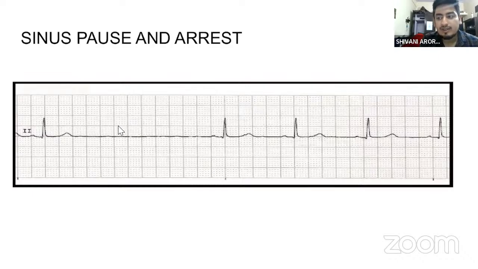So this pause that comes up when the sinus node stops firing is known as sinus pause or sinus arrest. The basic difference between sinus pause and sinus arrest is that in sinus pause, the straight line is less than 3 seconds, and in sinus arrest, the straight line is more than 3 seconds. That is, if the SA node stopped firing for less than 3 seconds, then it is known as sinus pause.